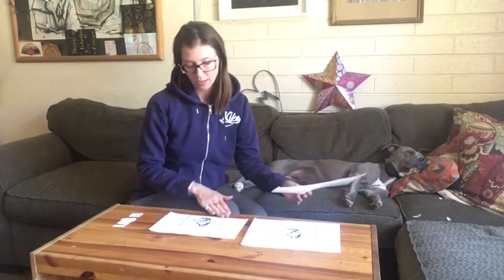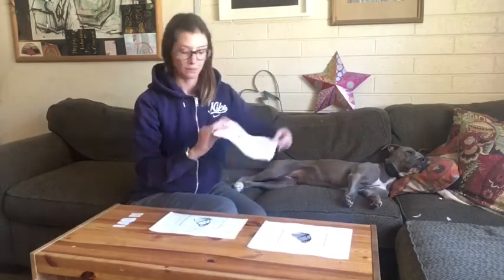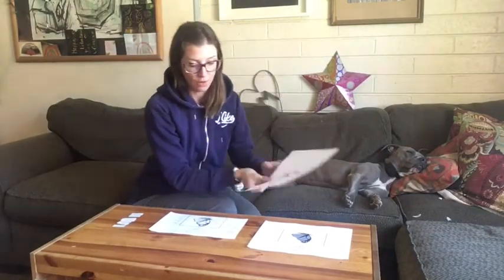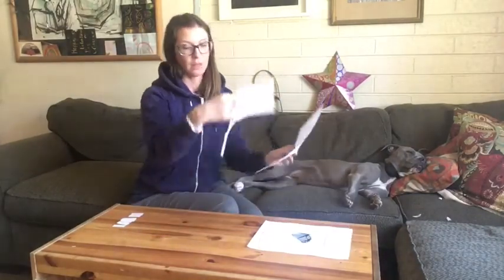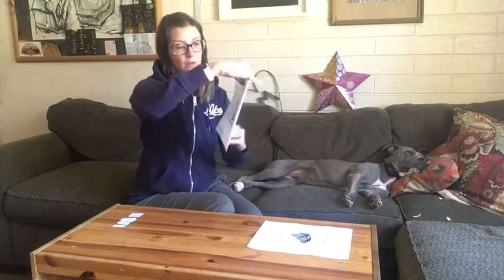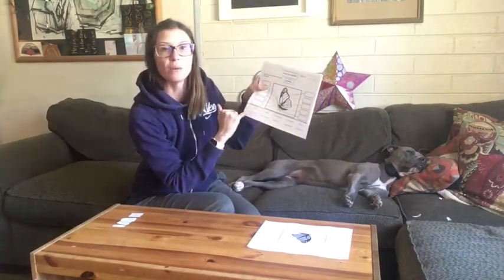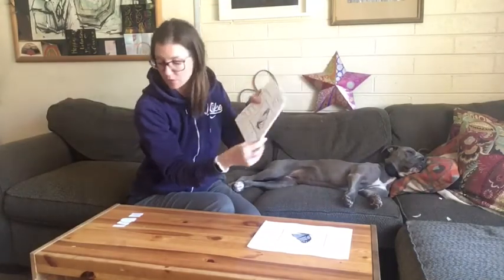One has the names written for you to copy and write in the boxes, and the other one is like this, but I've cut it out already. It would have these words in boxes, and you cut out the boxes.